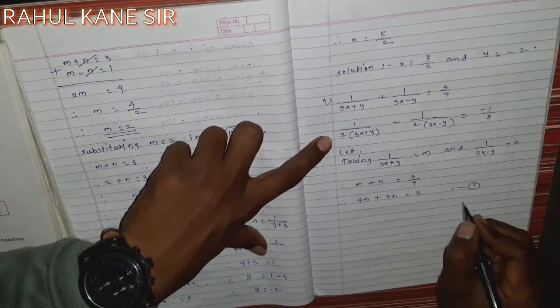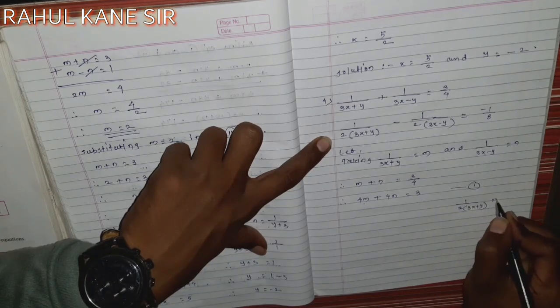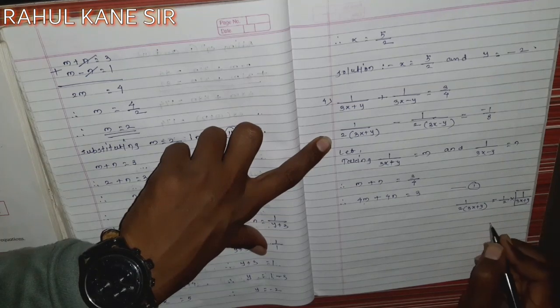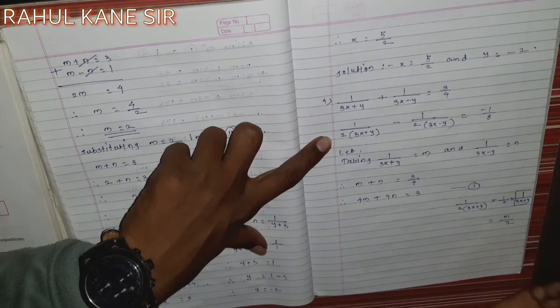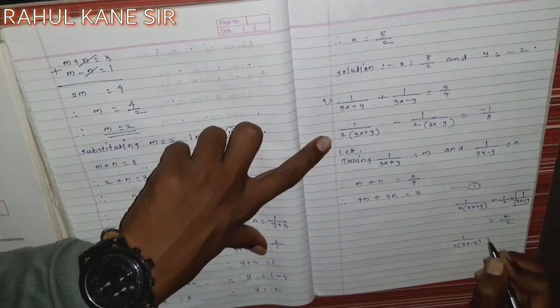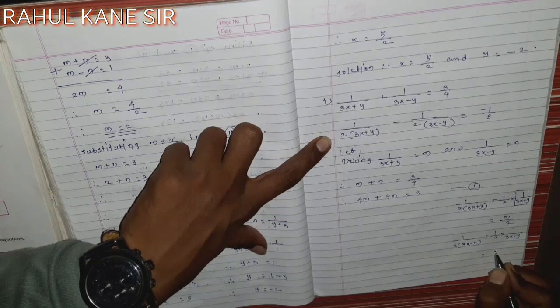next one, 1 upon 2 in bracket 3x plus y equals 1 upon 2 multiplied by 1 upon 3x plus y. For this part we have assumed m, so we get m upon 2. Next part is 1 upon 2 in bracket 3x minus y, so we get 1 upon 2 multiplied by n, so we get n upon 2.